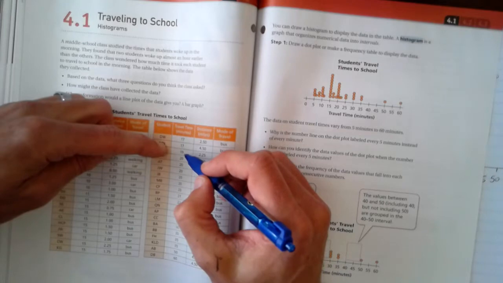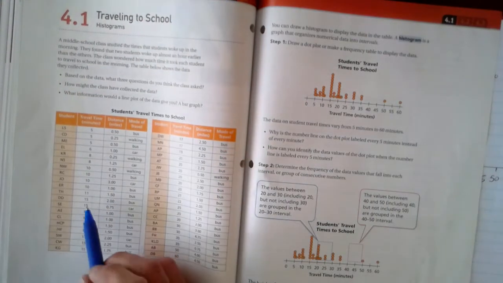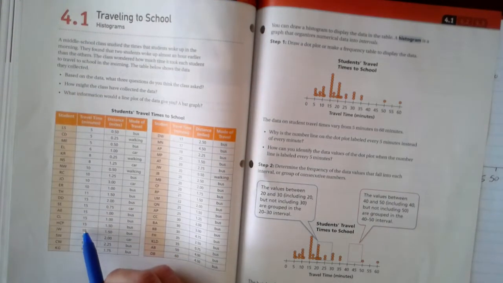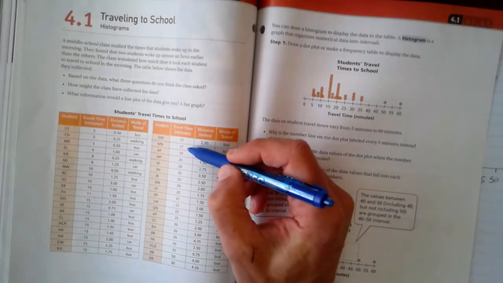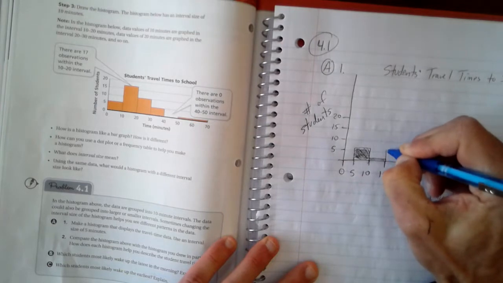So that's how big my bar will be. I'm going to count one more time: 1, 2, 3, 4, 5, 6, 7, 8, 9, 10, 11, 12. So this bar, again, will be connected. I'm just going to go just above the 10, and it's going to come over a little bit, and I'll darken it.